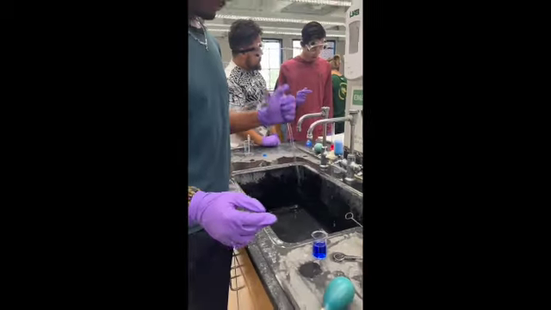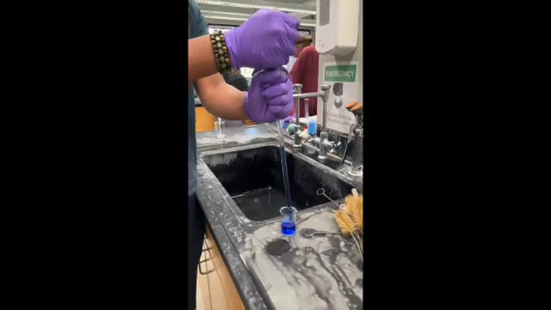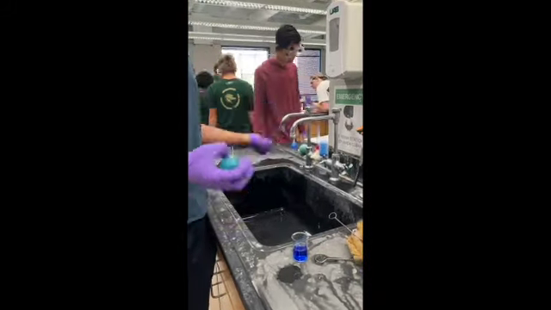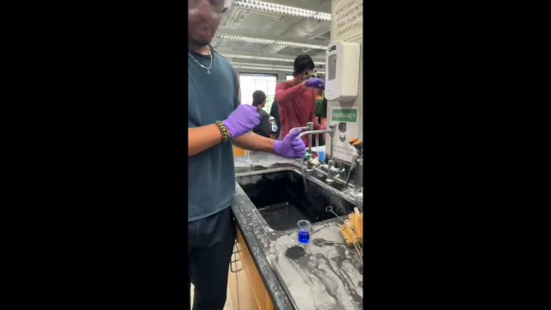Squeeze the bulb, put it on your burette. Suck up solution. Put it down, let go, and you're done.